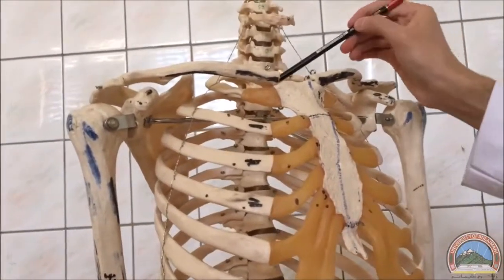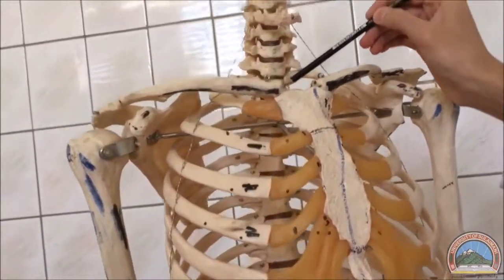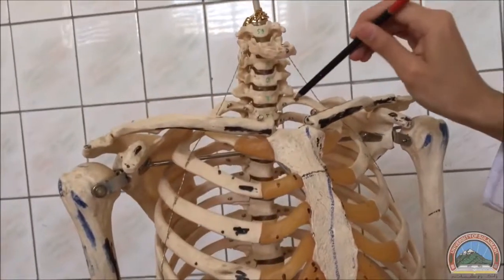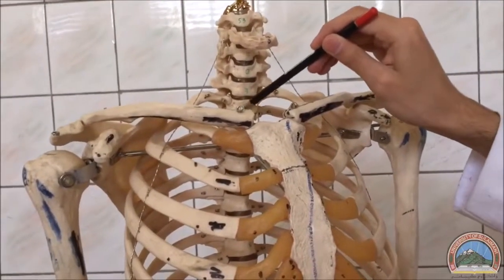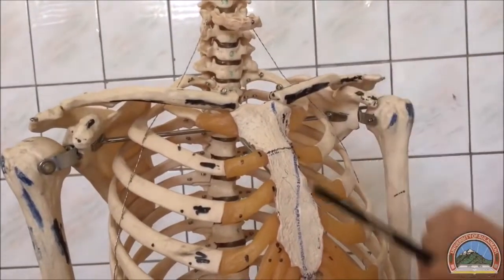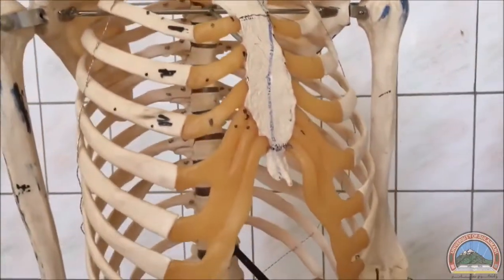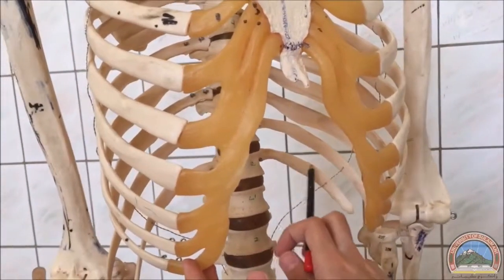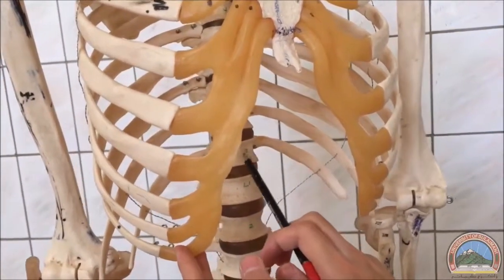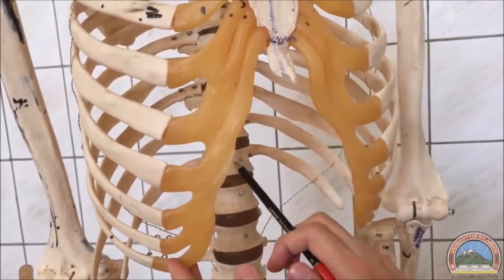Now the vertebra to which the first rib is attached is called the first thoracic vertebra, and down here the vertebra to which the last or the 12th rib is attached is called the 12th thoracic vertebra.